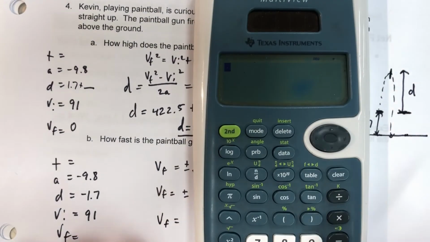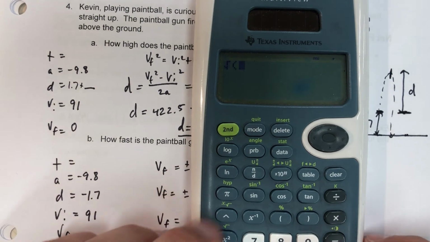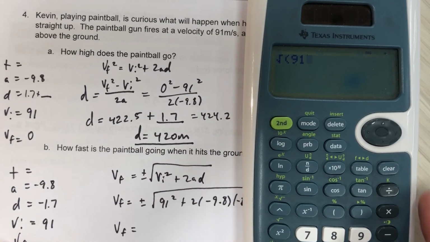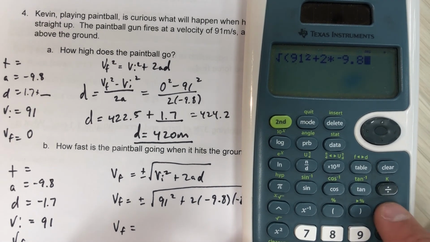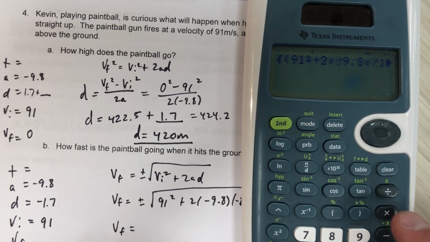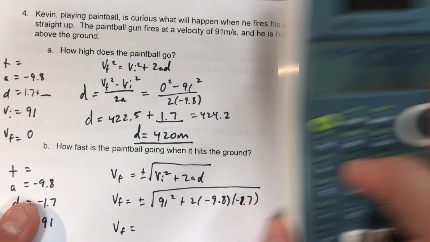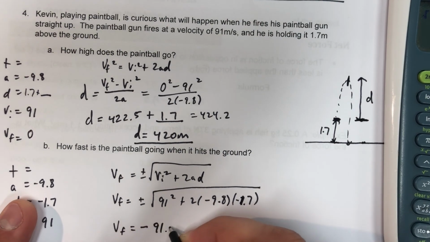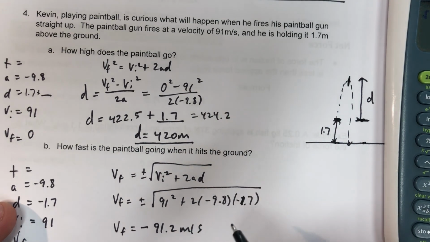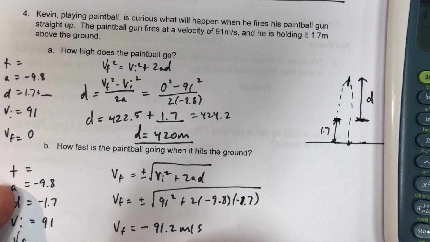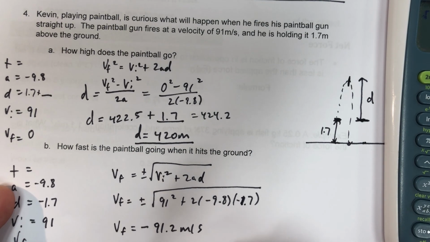Plug this in. The square root of 91 squared plus 2 times negative 9.8 times negative 1.7. Close the brackets. And we get a value that's very, very similar actually. 91.2. And it's going to be negative because it's going down. Negative 91.2. And again, if we're going to go with only 2 significant figures though, funnily enough, that'll be 91 meters per second down or negative 91 meters per second.